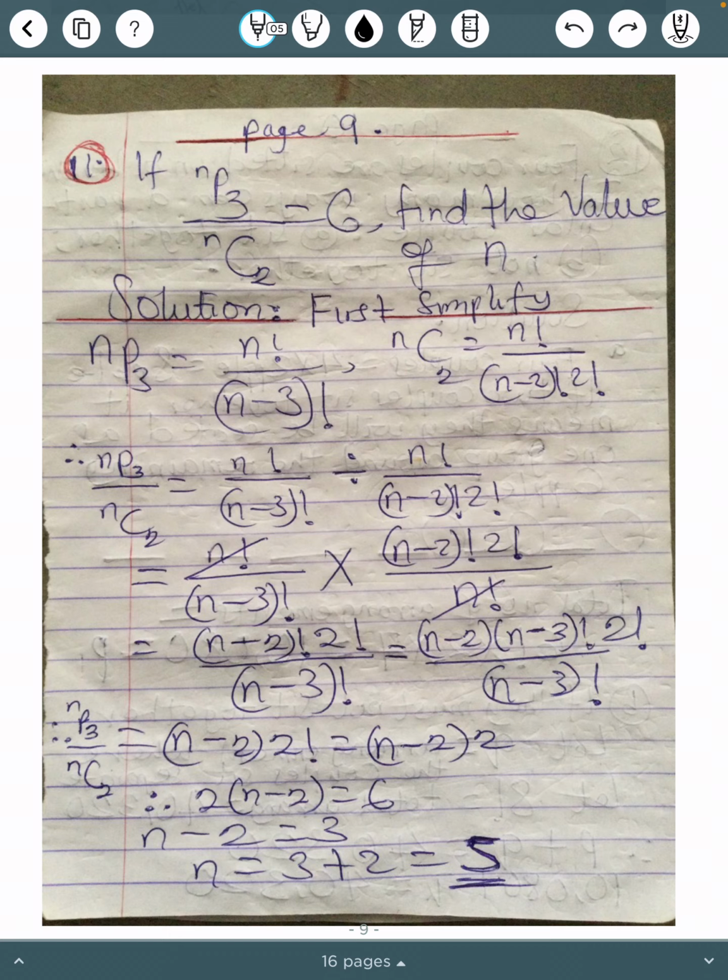And n permutation 3 over n combination 2 will give you n factorial over n minus 3 factorial, like this. So n combination 2 also is n factorial over n minus 2 factorial times 2 factorial, like this. Since we know that the formula for n permutation r is n factorial over n minus r factorial times r factorial, you know how that should be written.